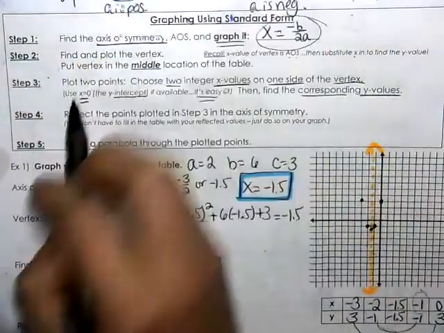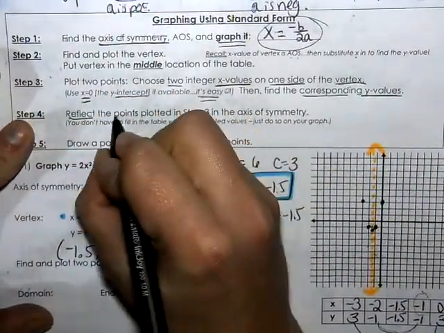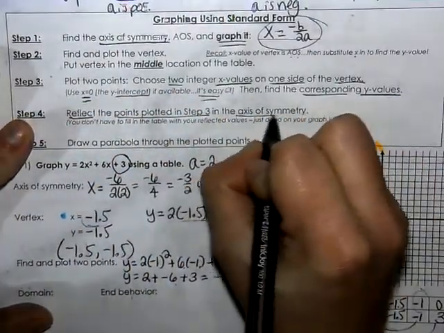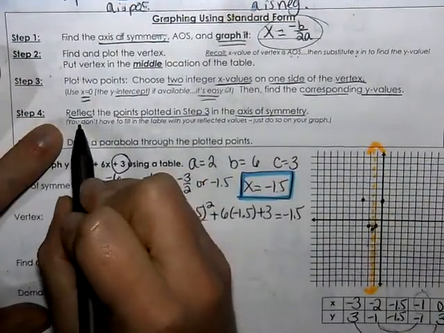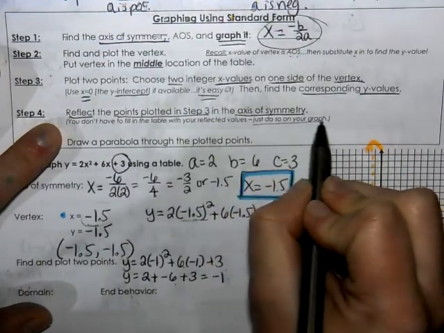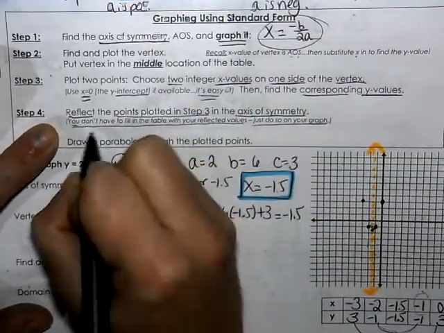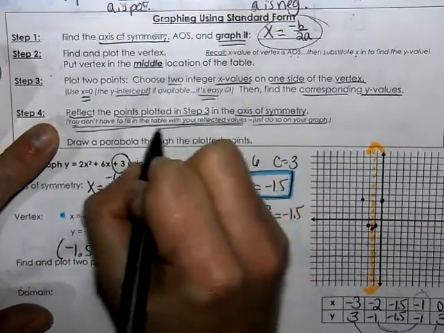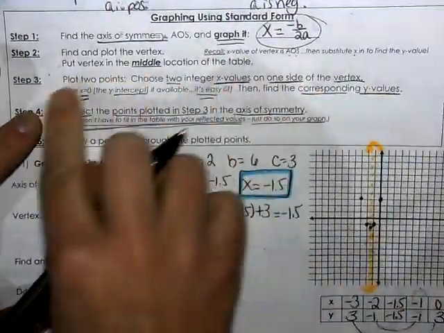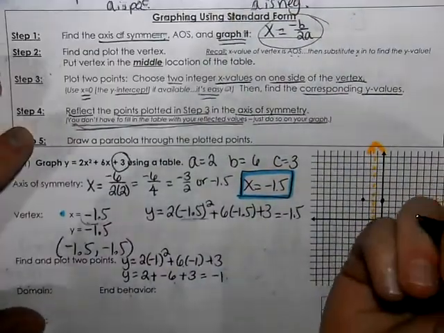So we've reflected, so I did more than one step in one step. We reflected the points plotted in step 3 in the axis of symmetry. You don't have to fill in the table with your reflected values. Just make sure that you do so on the graph. But I would recommend strongly that you fill in the table with your reflected values, just because I think it's easier to see that symmetry if you do so.